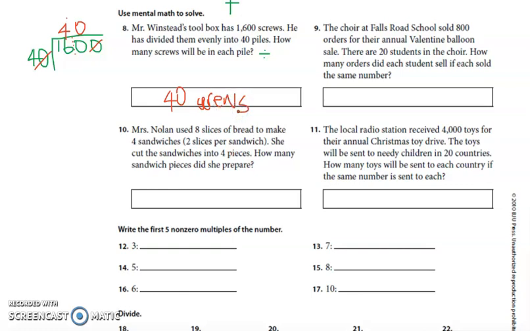Okay, number 9. I'm not going to do every single question with you. I'm just going to tell you how to do these questions, and the rest is up to you. The choir at Falls Road School sold 800 orders for their annual Valentine balloon sale. There are 20 students in the choir. How many orders did each student sell if each sold the same number? So in total, they sold 800, and there were 20 students. And this is another division question.